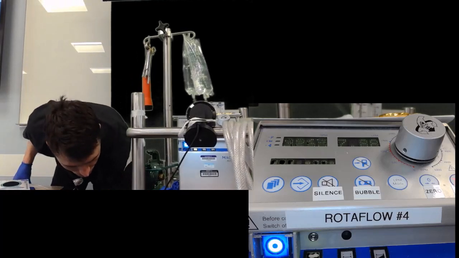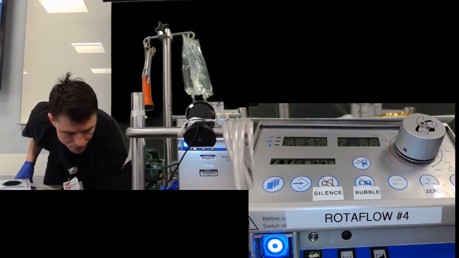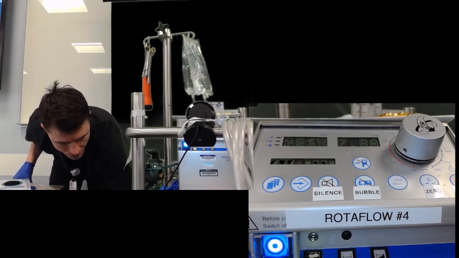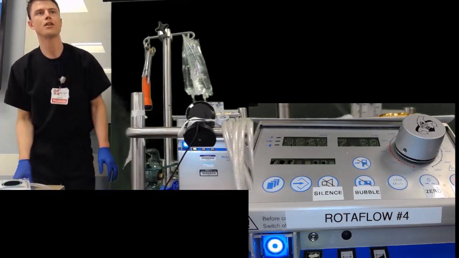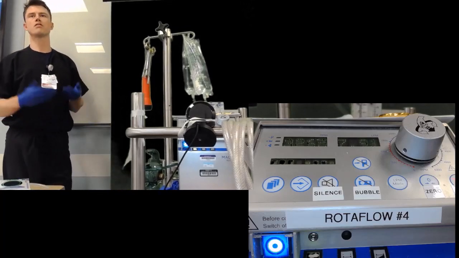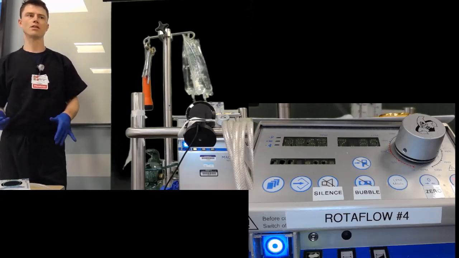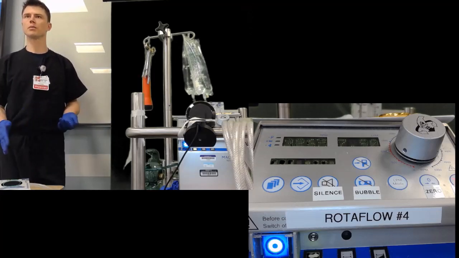All right, so we turn it on, and we can set the temperature much like we would any other device down here. So you should look at what the temperature is set at. If the temperature is like 36 degrees, 37 degrees, and the patient's temperature is different, you'd be asking why. It should be the same. It's very efficient at heating or cooling the patient down.